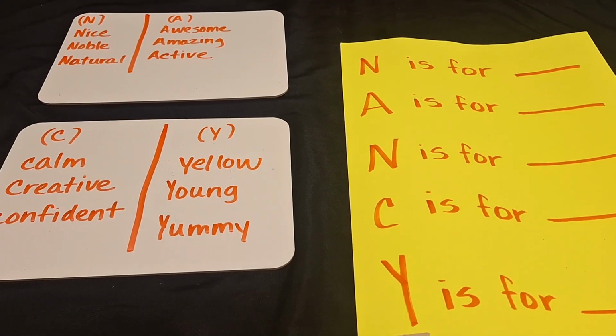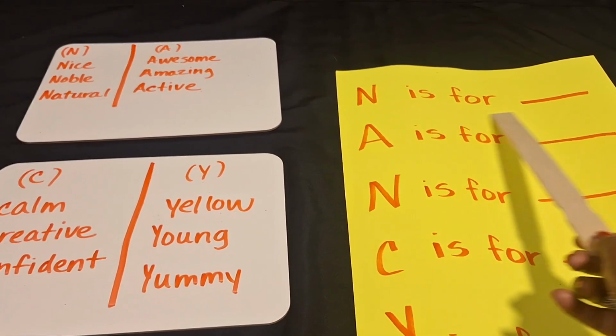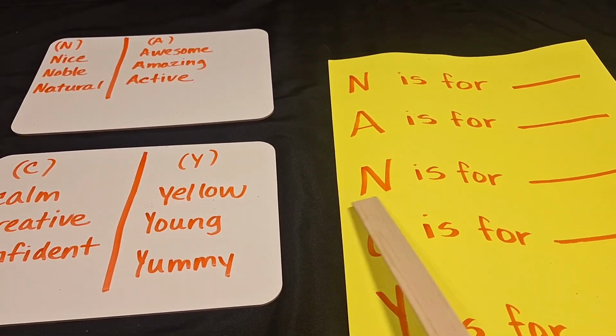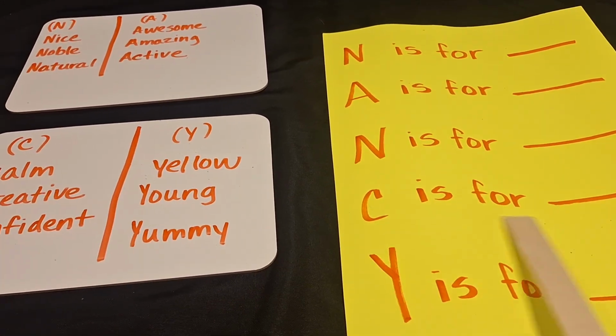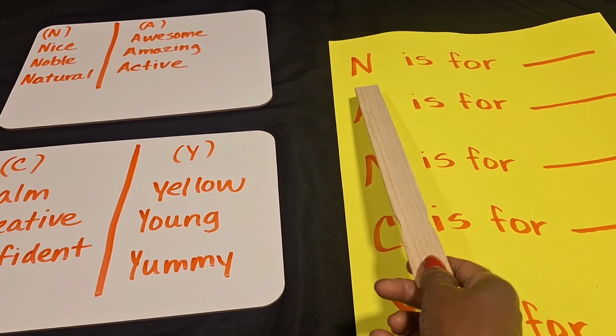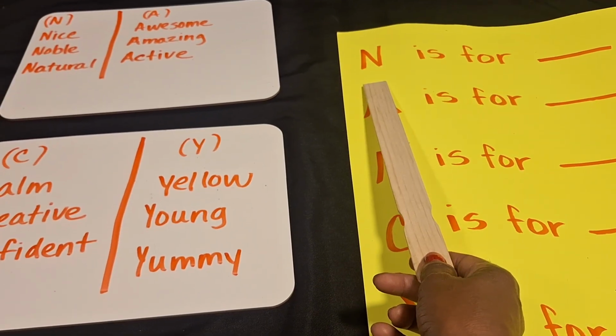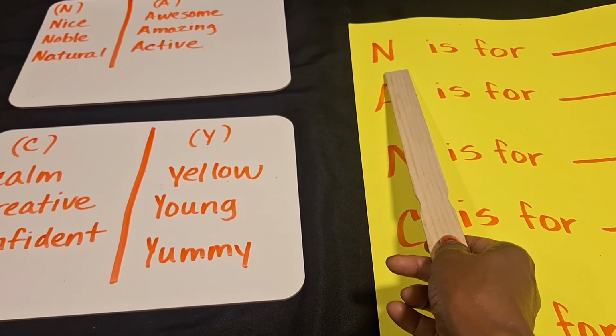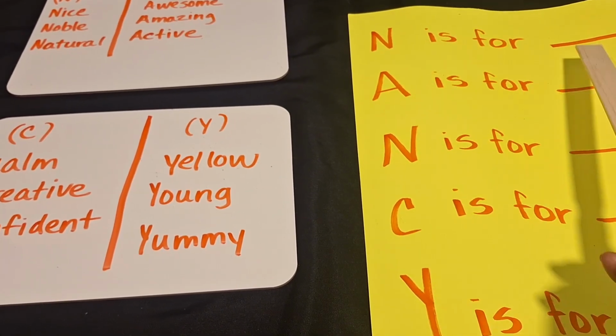N-A-N-C-Y. And we're going to make an acrostic. We're going to go across the page with each letter, using each letter in my name, right? And create a word that begins with that letter to describe me.